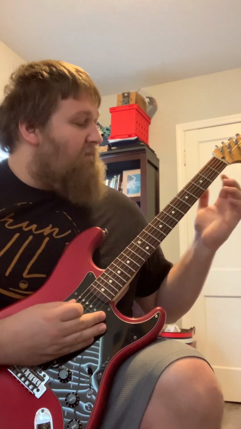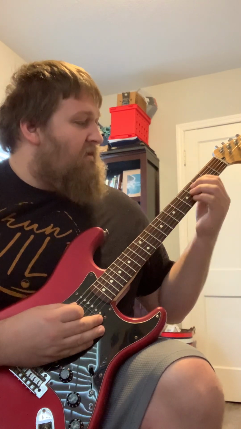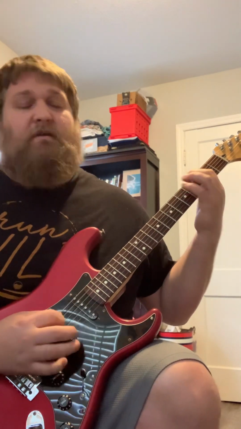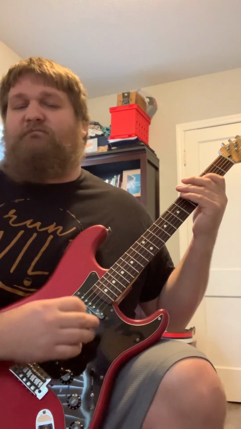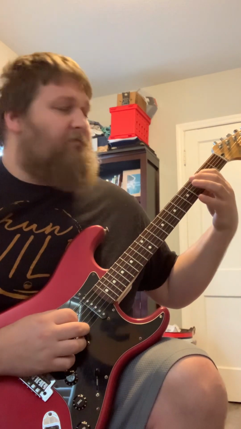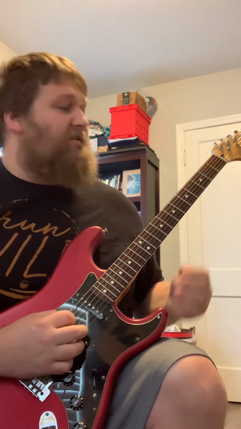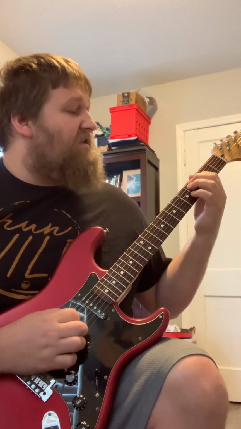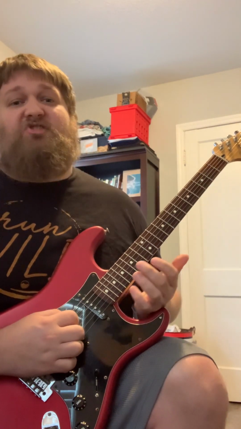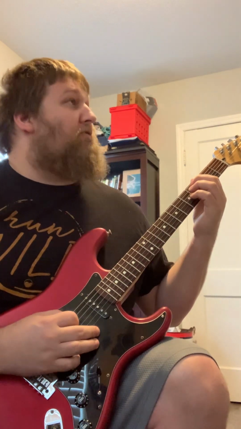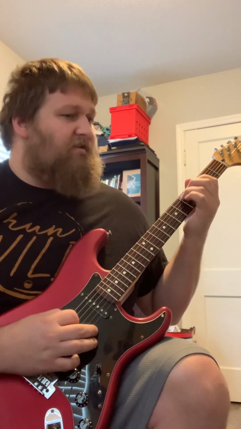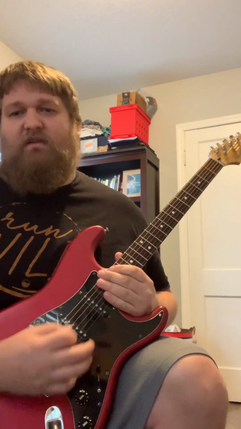So I'm going to come up right here to the C note: A string, 3rd fret, and that's going to be a C. A half step is simply the note that is 1 fret away on that same string. So we're going to go from C here to C sharp here. And a whole step, you guessed it, is 2 frets away. So now we're going from C here to D here.